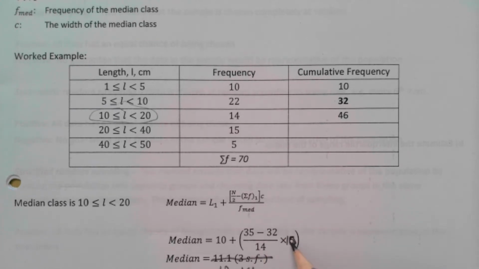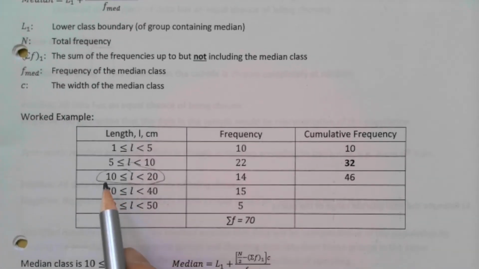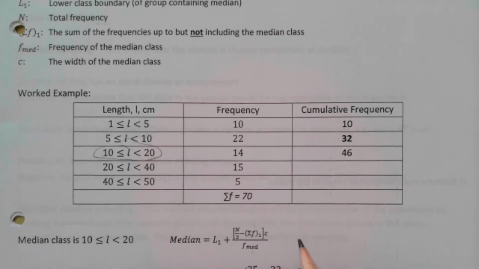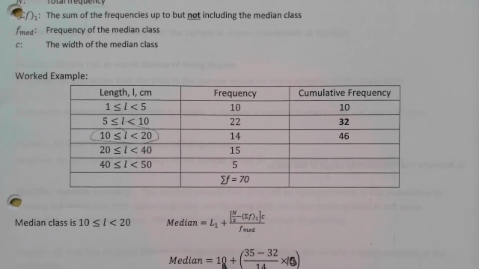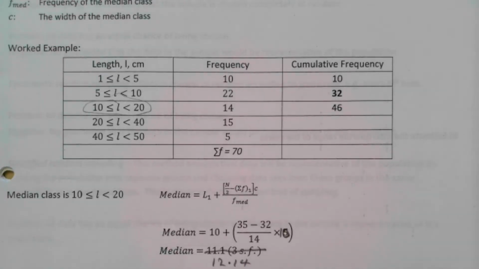There's a wee mistake in your note here, you need to change that 5 to a 10, because that's your c, and your c is the width of the median class. The median class there is 10 to 20, so the size of that group is 10, and yeah, that's us. So 10 plus 35 minus 32 over 14 multiplied by 10. Median then is 12.14. It's going to be 12.1 to 3 significant figures.